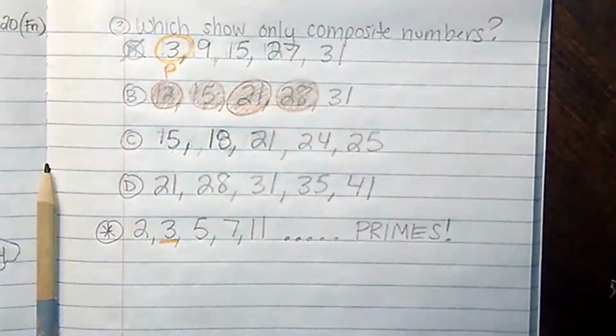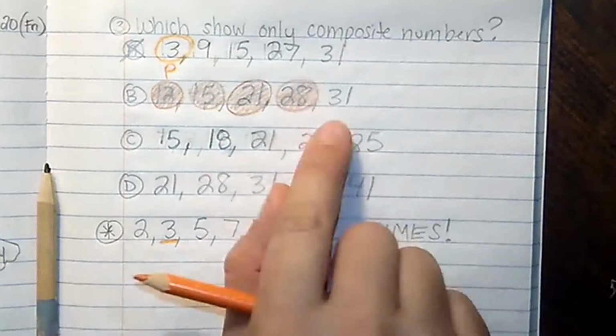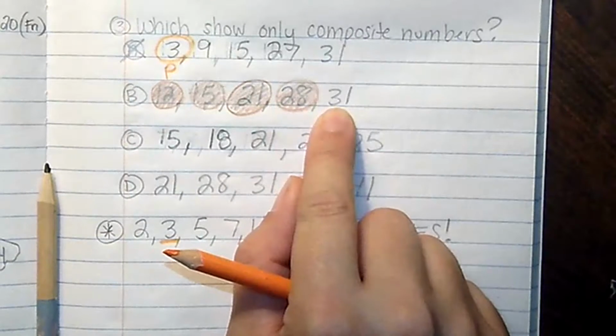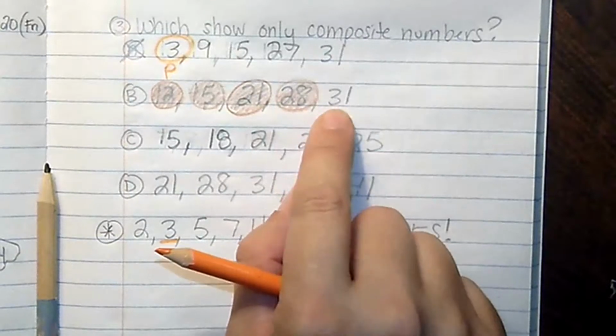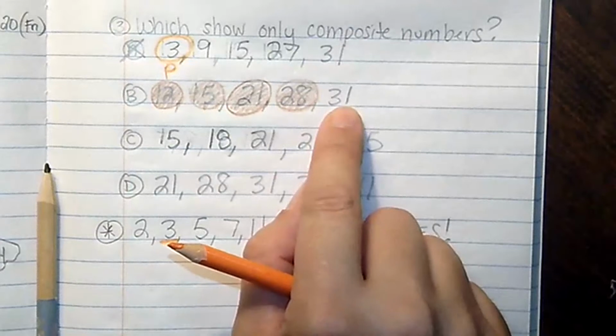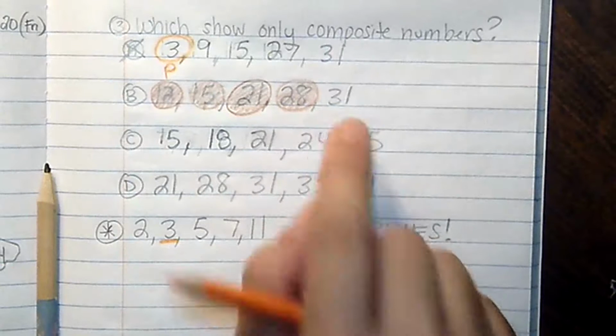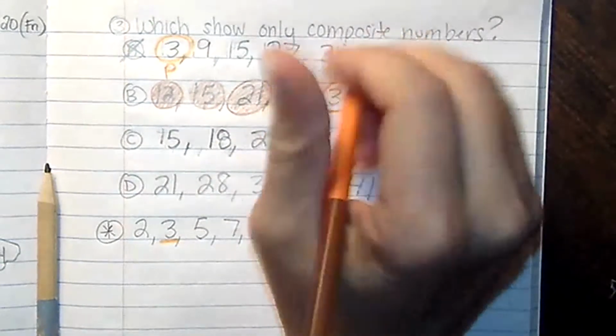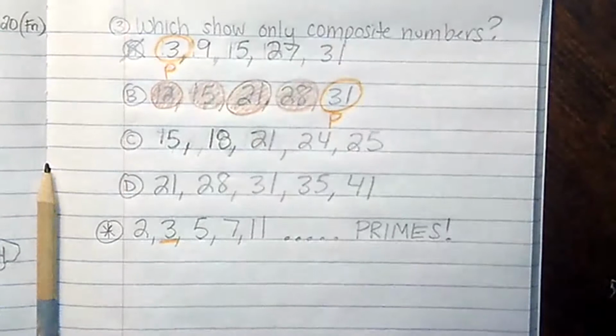31, it's odd. So, okay, it doesn't follow the 2's rule. 3 plus 1 is 4. It doesn't follow the 3's rule. It doesn't end in a 5. It doesn't end in a 0. This is a prime. Plus, I remember that one from our song. So guess what? It can't be B either.